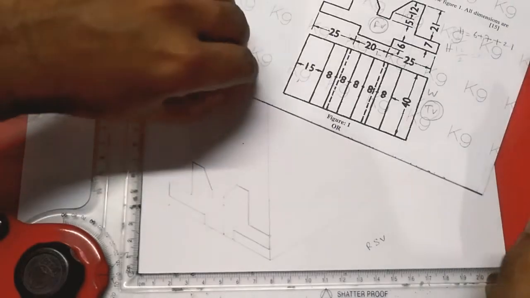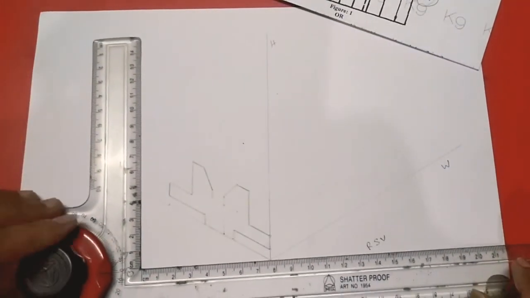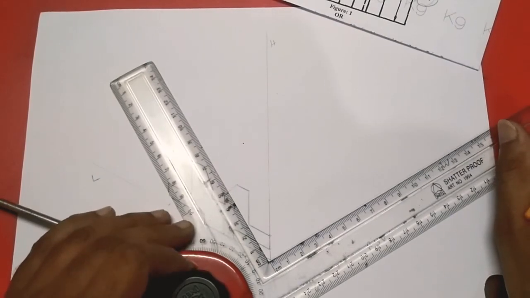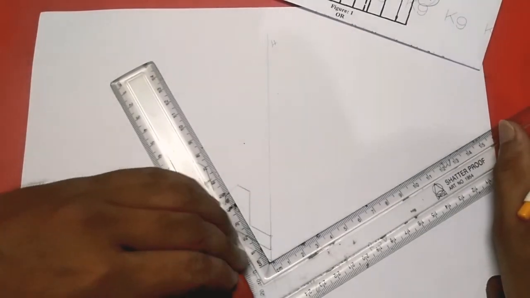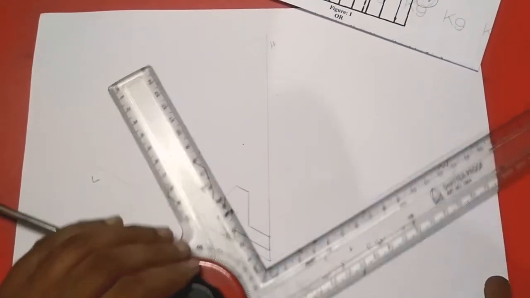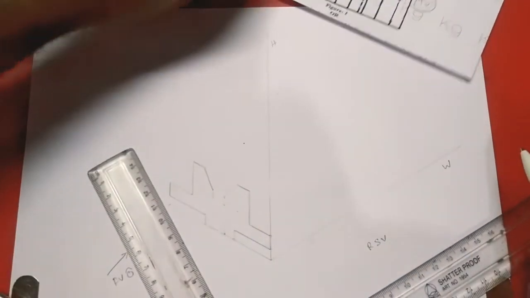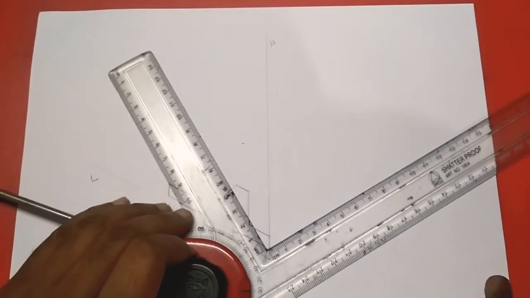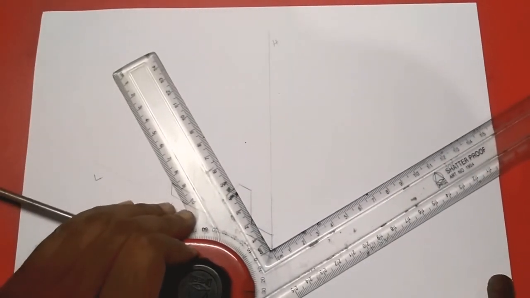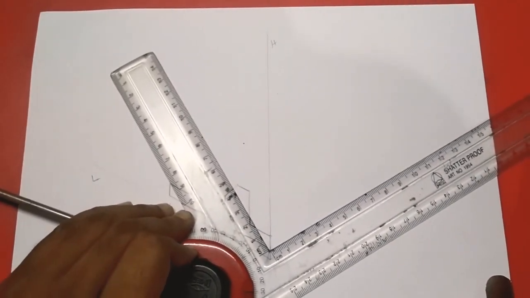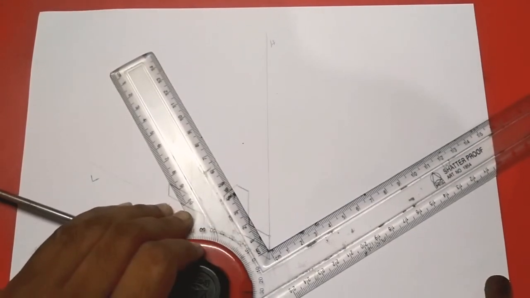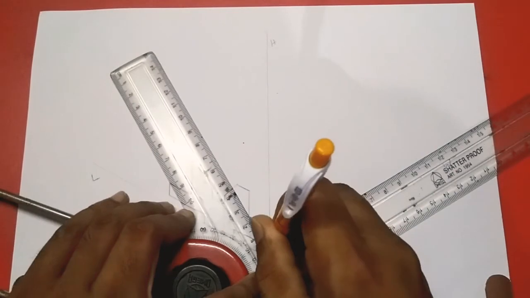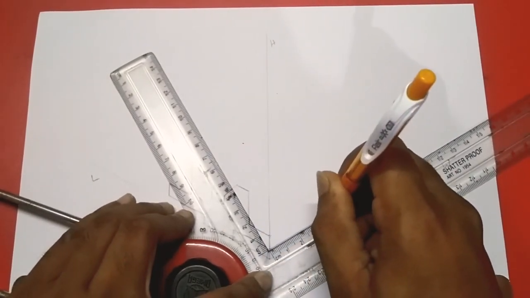That's all. So front view is finished. We are going to reference with the front view. Now I'm keeping my drafter parallel to the width axis so I can draw all these width lines. The dimension of width is 40 mm as given in the figure. So I'll simply draw the 40 mm line from each and every corner. That's all.